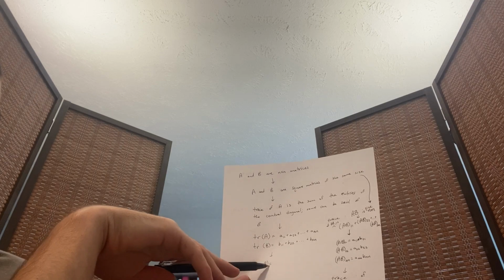But this is where the part is, I'm pulling another different true statement from A and B being square matrices, saying that the trace of A is the sum of the entries of the central diagonal, and the same can be said for B because they're square matrices. So then another way to state that is this, and then I'm gonna write these two are equal, or this plus this equals the trace of A plus B, and then we can say that the trace of this is equal to this, and then these are equal to each other. Now I'm trying to find a way to stitch these together. I don't know.